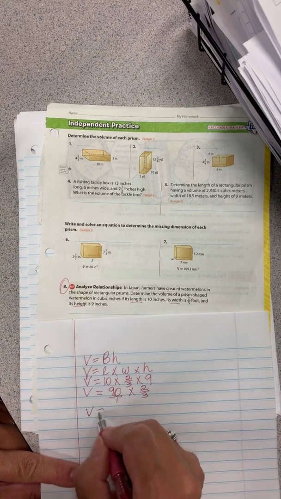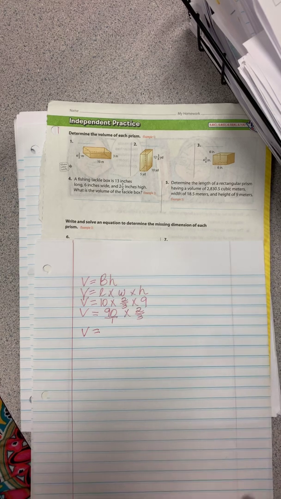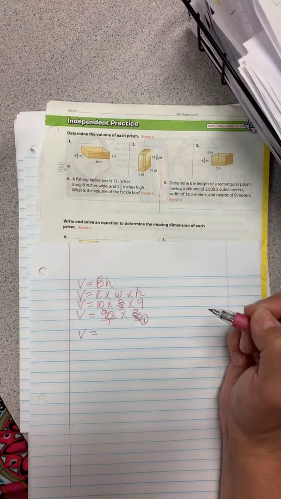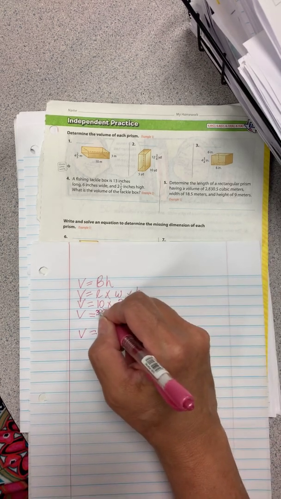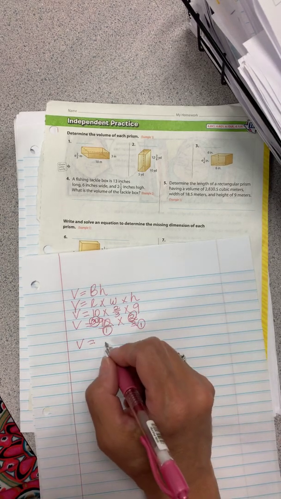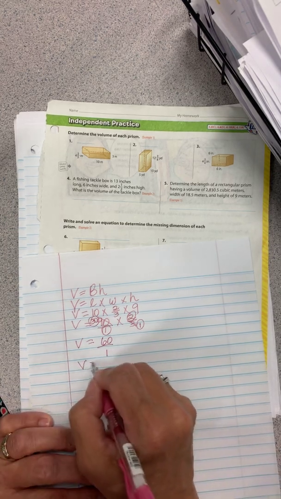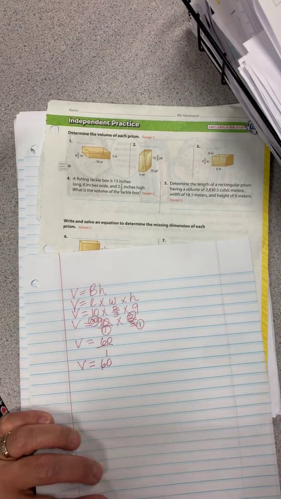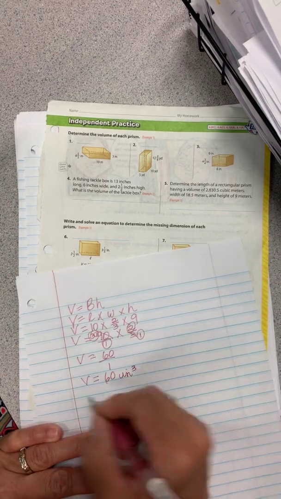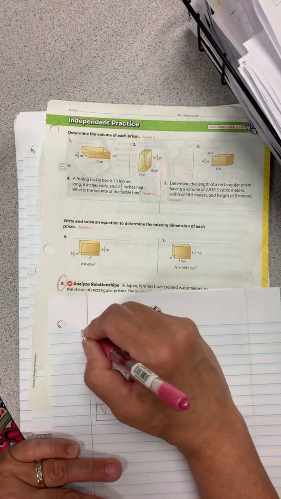And then I can simplify that before I multiply. 3 divided by 3 is 1. 90 divided by 3 would be 30. And then I can multiply across. 30 times 2 would be 60. 1 times 1 is 1. 60 divided by 1 is 60. And that would be inches cubed, and that would be the volume. And this is for problem number 8.